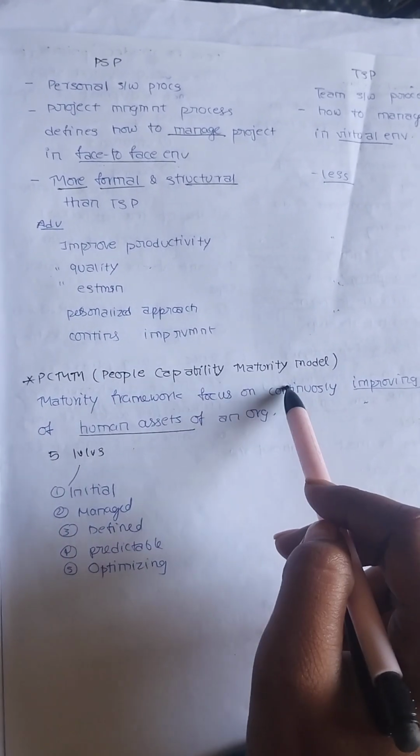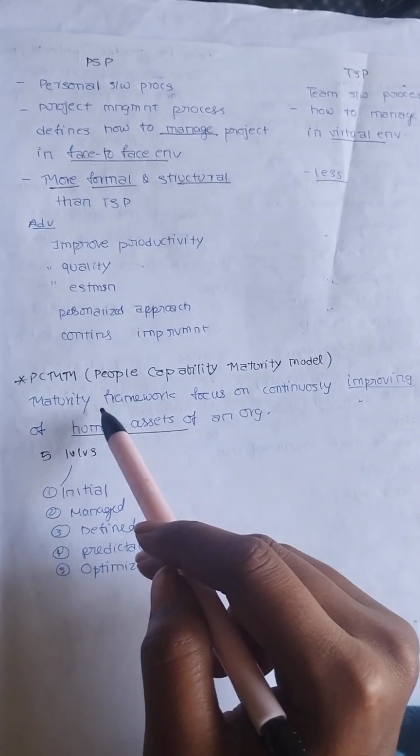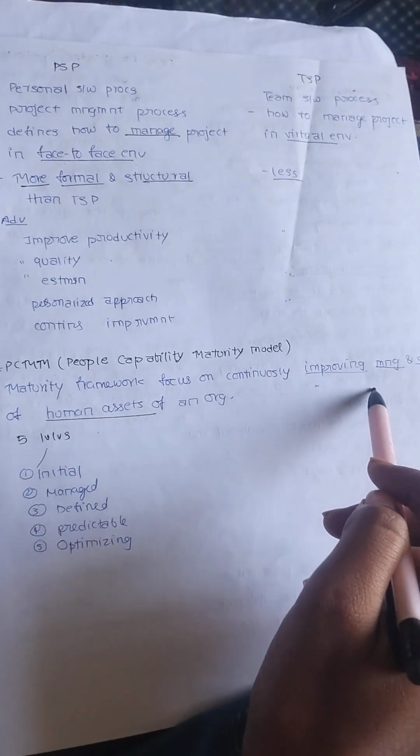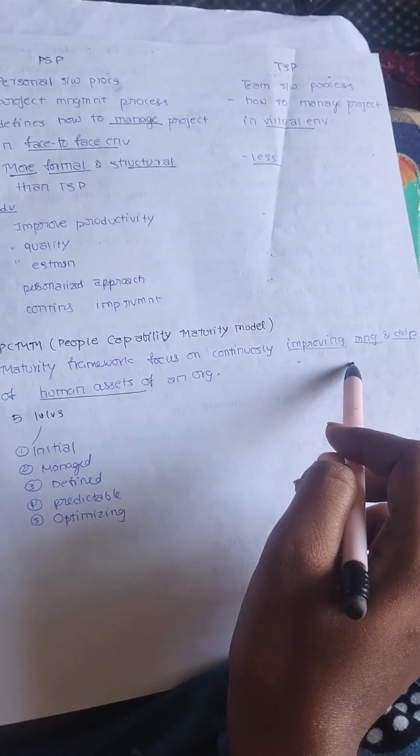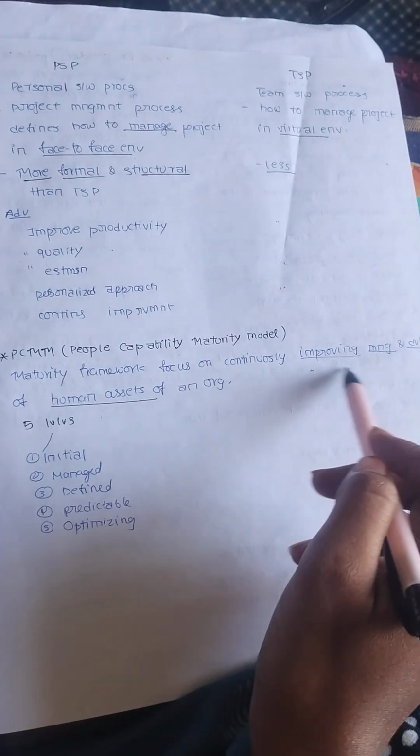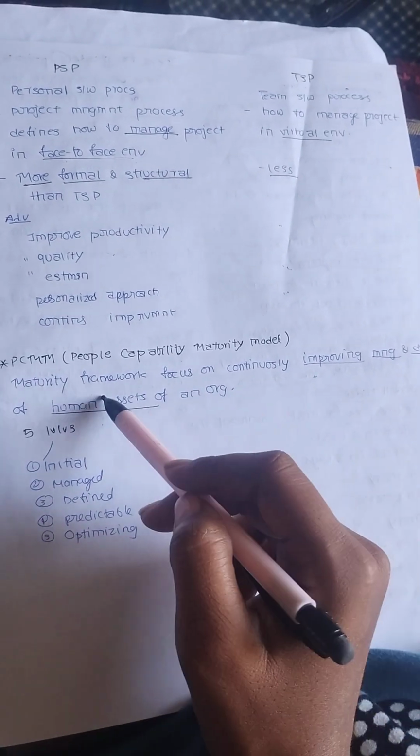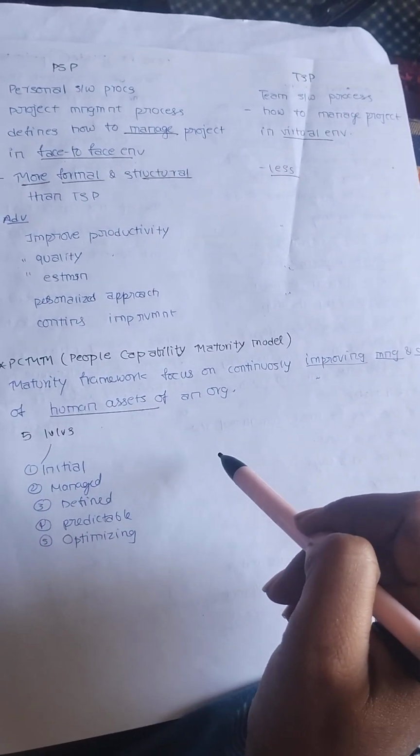PCMM means people capability maturity model. It is a maturity framework focused on continuously improving the management and development of the human assets of an organization. The five levels are initial, managed, defined, predictable and optimizing.